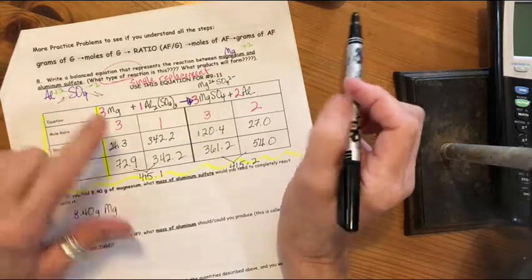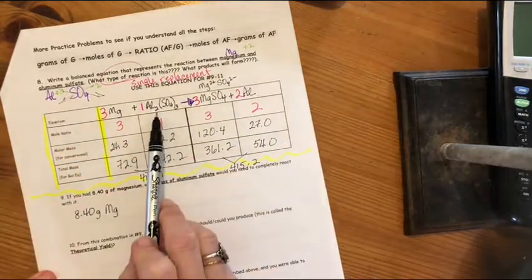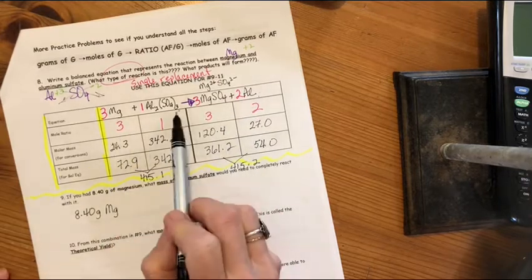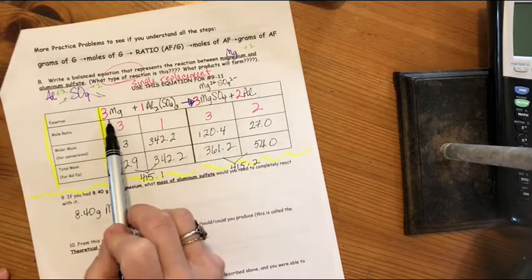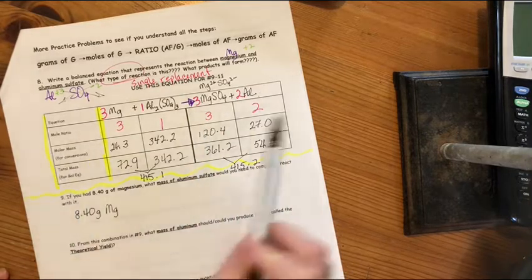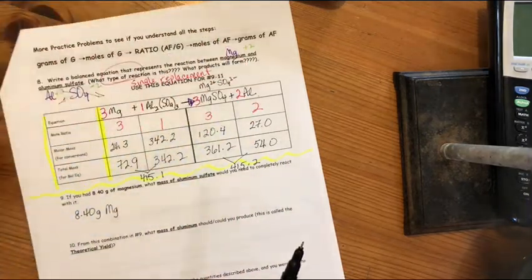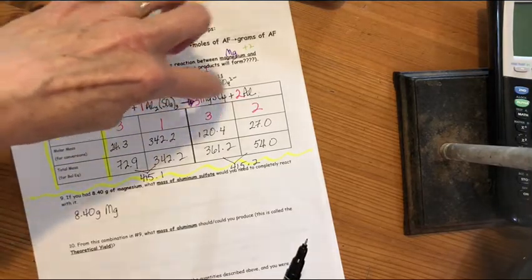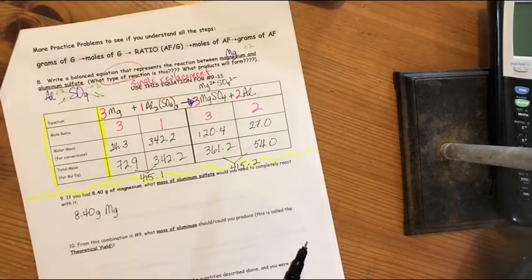So when you look at that, you know that there's a 2 here for aluminum, so there has to be a 2 here. There's 3 sulfates, so we're going to need 3 magnesiums, which will make 3 magnesium sulfates. So the mole ratio, how many pieces of each? You need 3 of these, 1 of these, make 3 of these, and 2 of these.